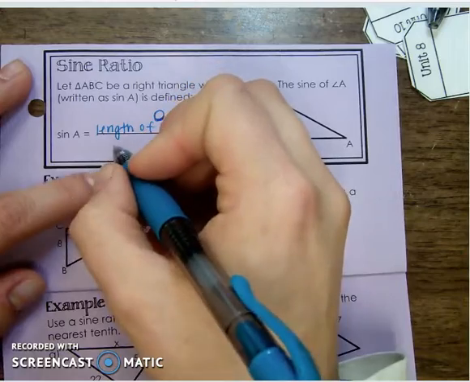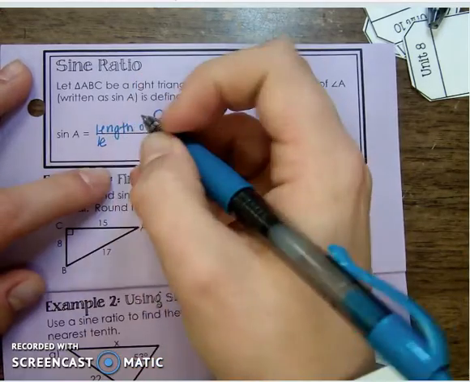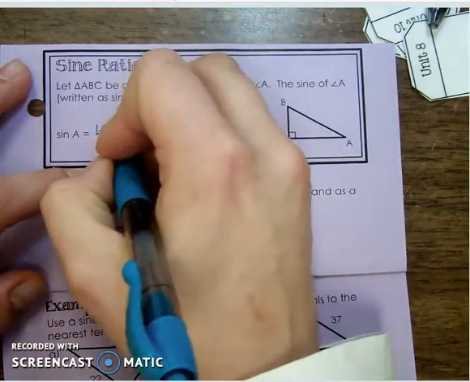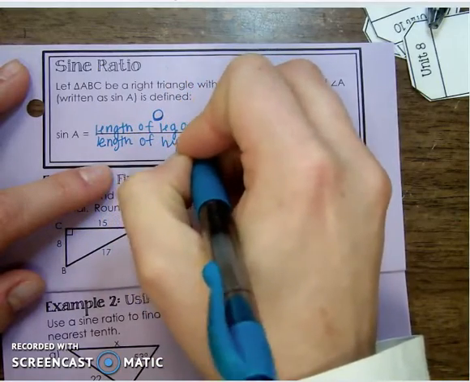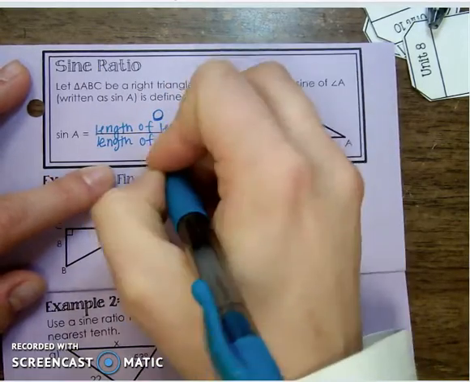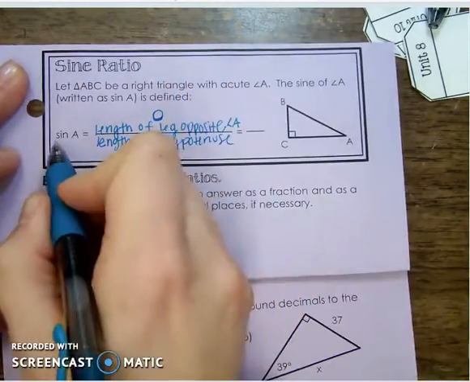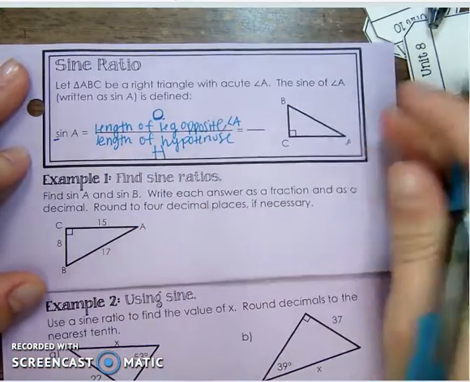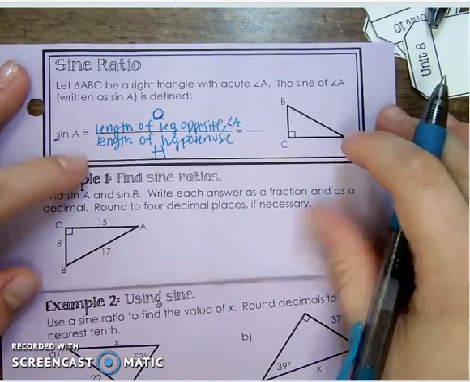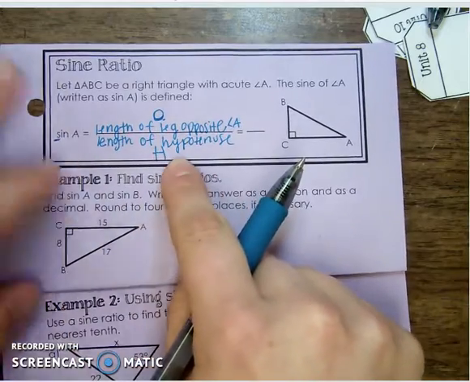And then over the length of the hypotenuse. That's the H. So there's the SOH in SOHCAHTOA. Sine is always the opposite over the hypotenuse.